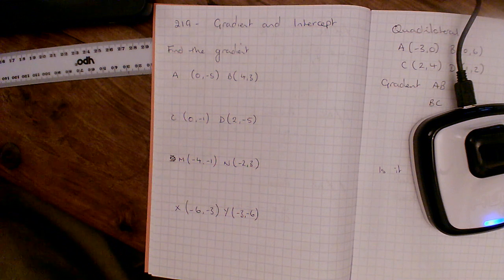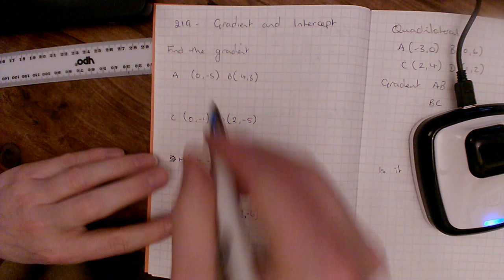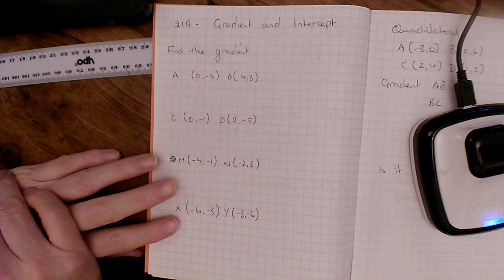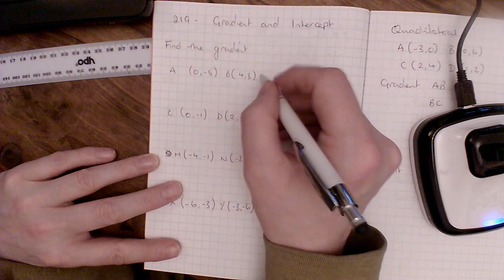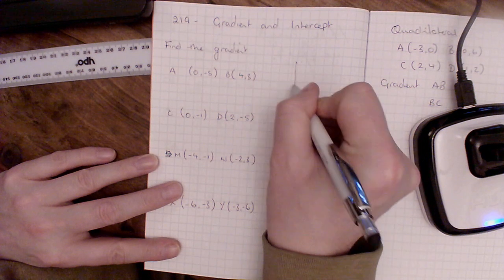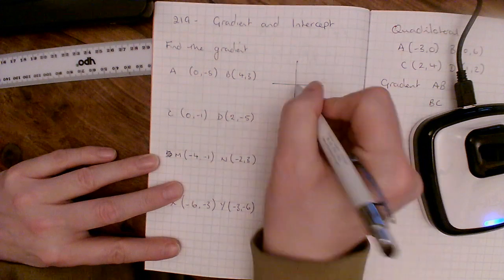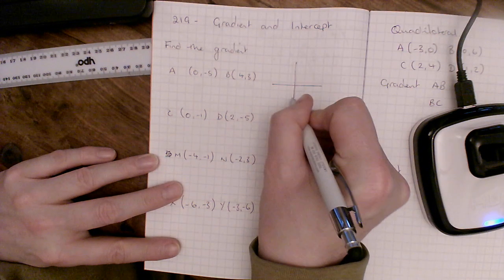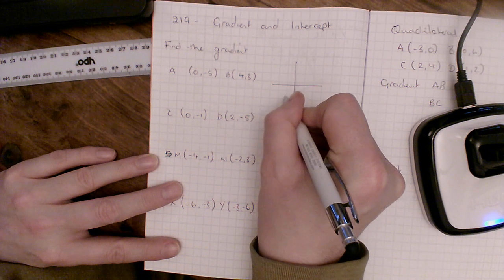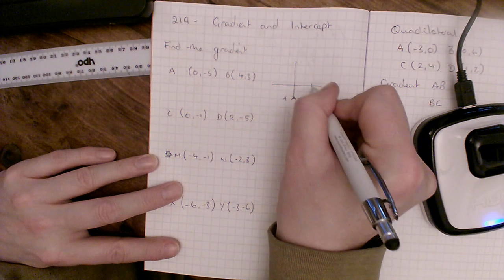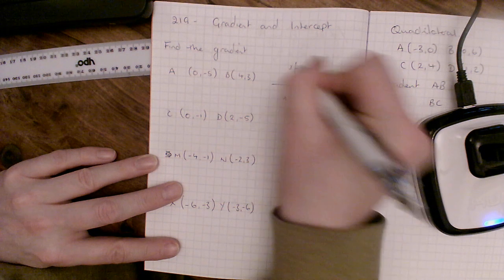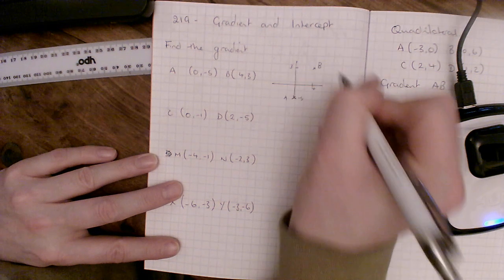So here we go, it says find the gradient and we're given 2 points. I always find it really useful to have a quick sketch. This is supposed to be a quick sketch and not anything accurate. So if I just put some axes together, let's say 0 is there, minus 5, let's say down here, so there's A down at minus 5. B is 4 across and 3 up, so B is going to be up here.